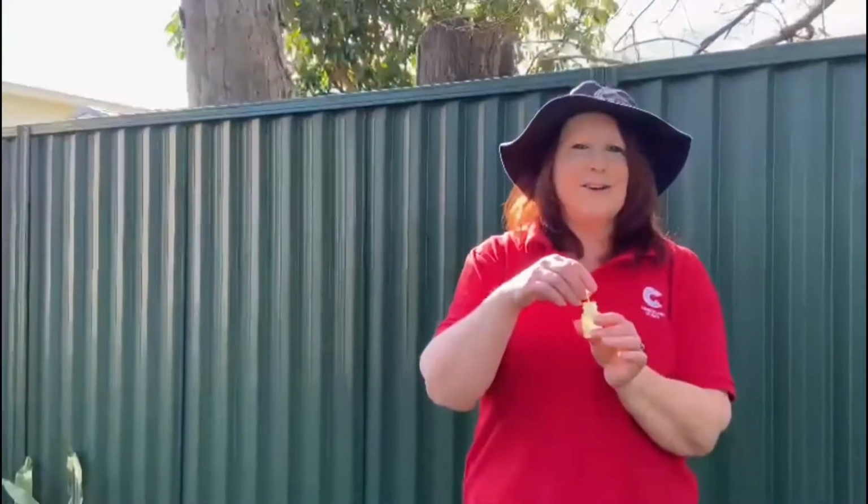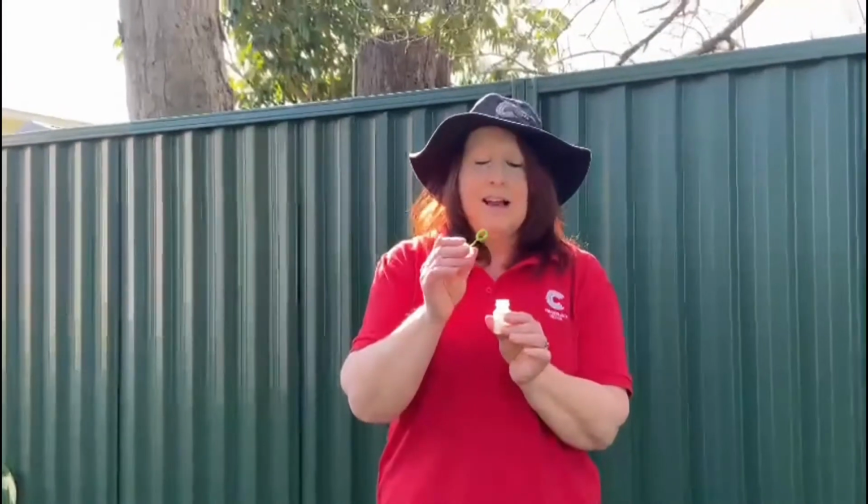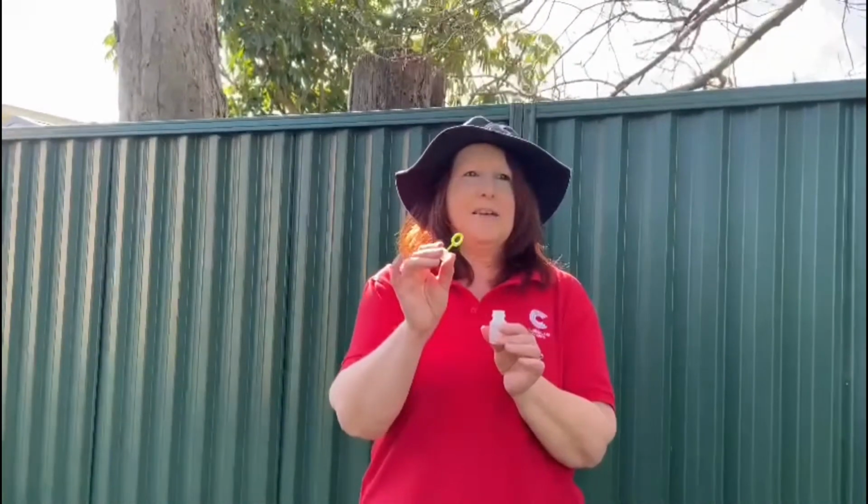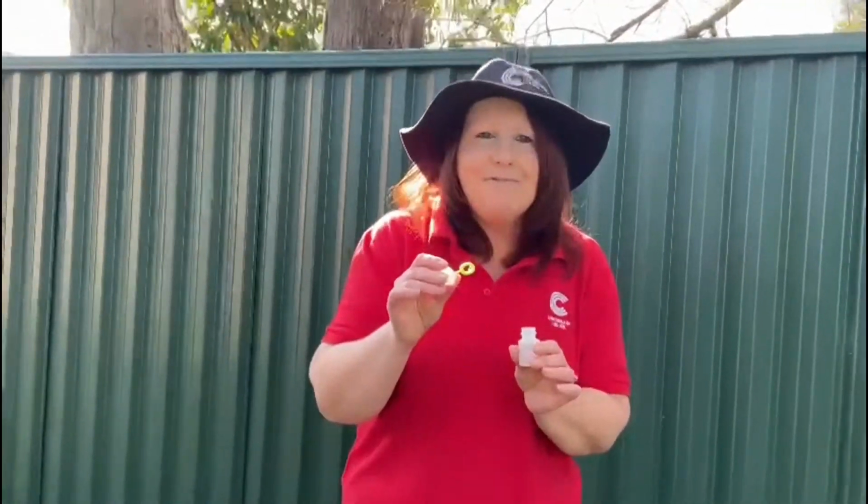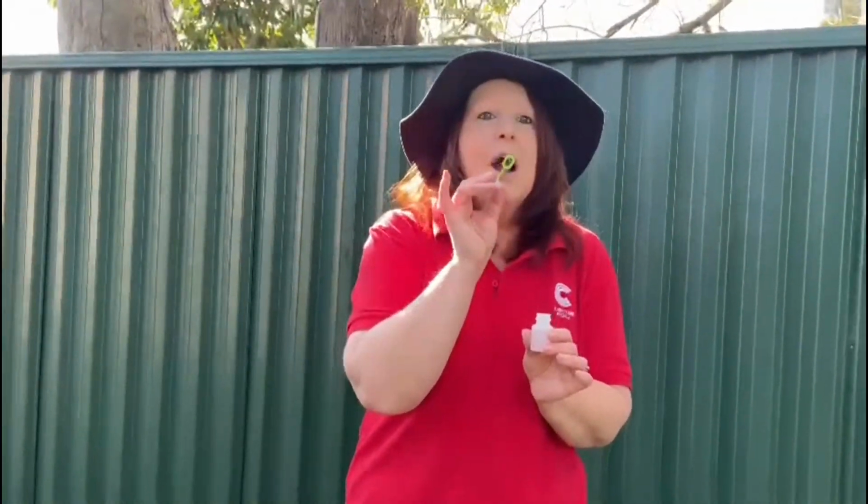There's lots of things to learn when we blow bubbles. And maybe you've got some bubbles that you can learn a little bit about wind today and see if you can work out which direction the wind is coming from and if the wind is coming in big gusts or just a gentle breeze. Have fun experimenting, everybody.